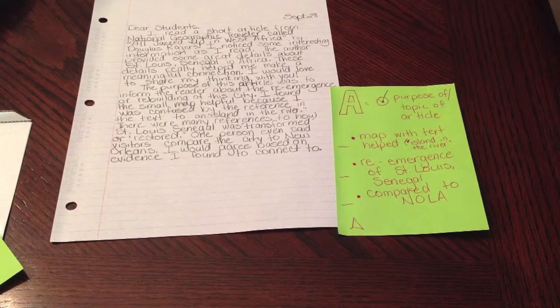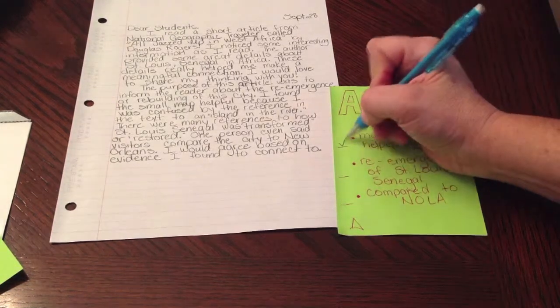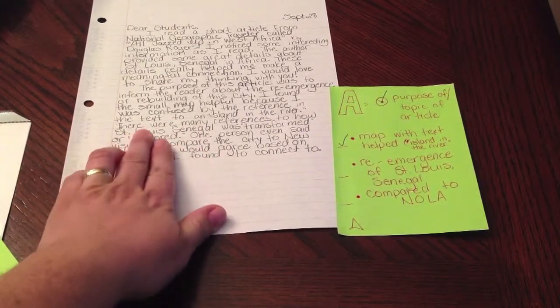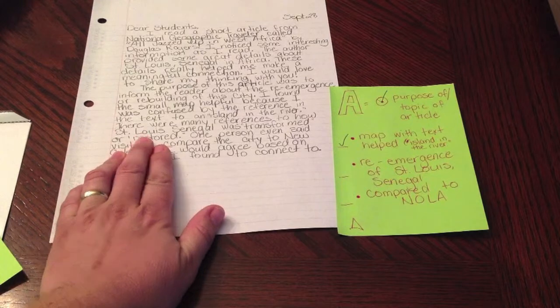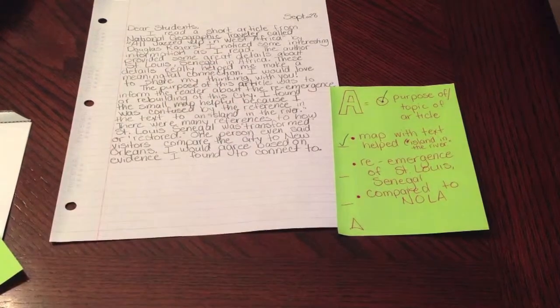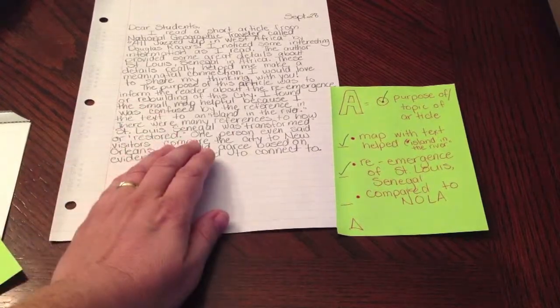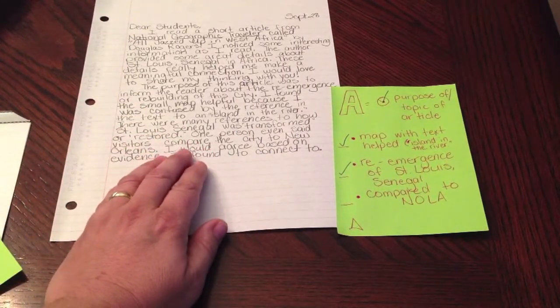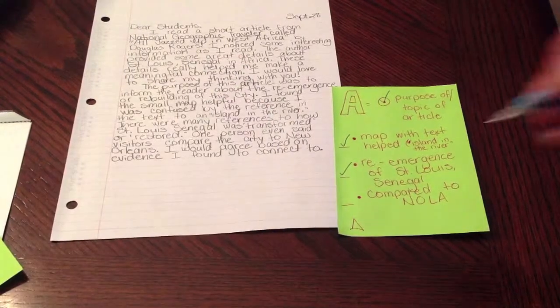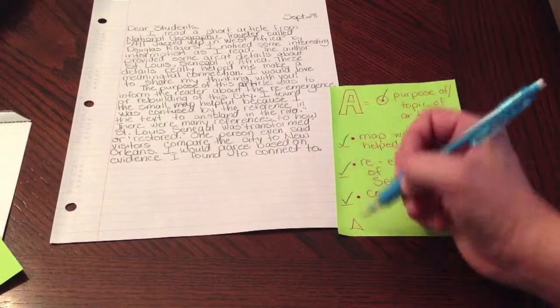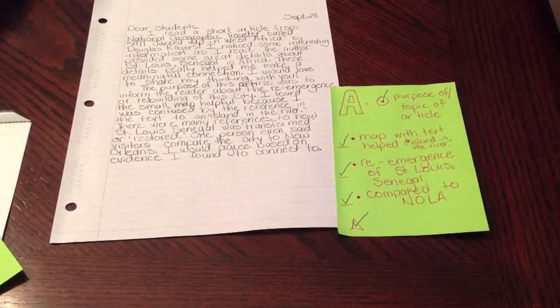I found the small map helpful because I was confused by the reference in the text to an island in the river. There were many references to how St. Louis, Senegal was transformed or restored. One person even said visitors compare the city to New Orleans. And then I wrapped it up with, I would agree based on the evidence I found to connect to.